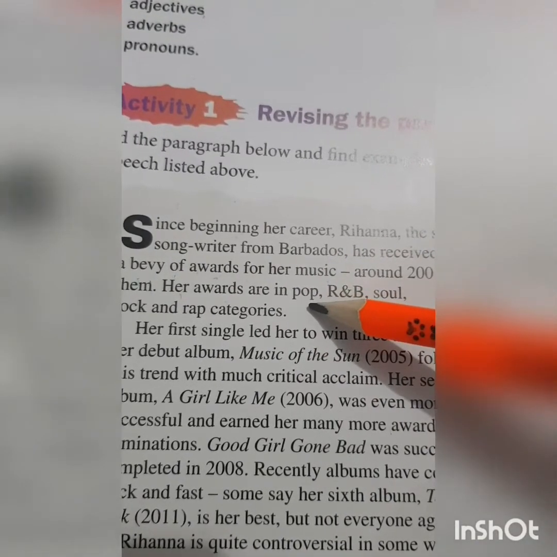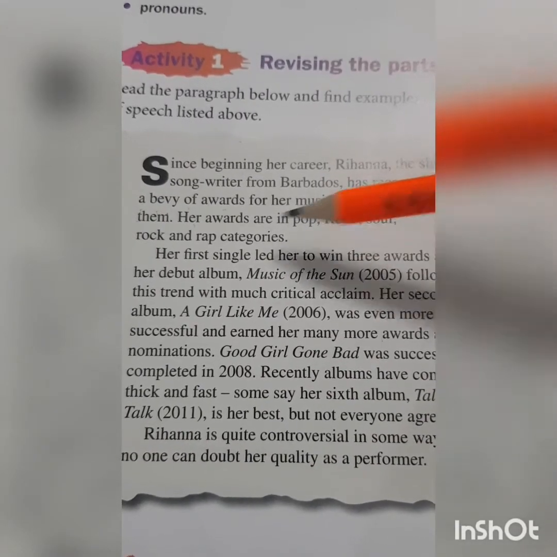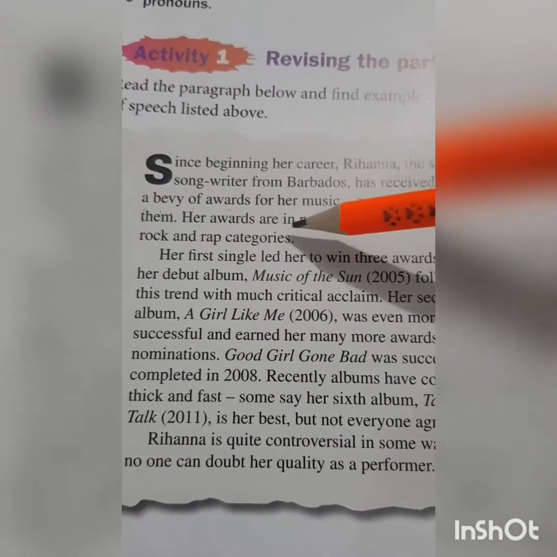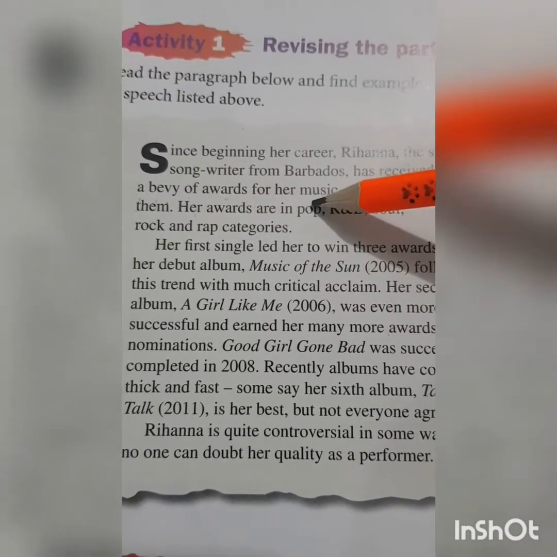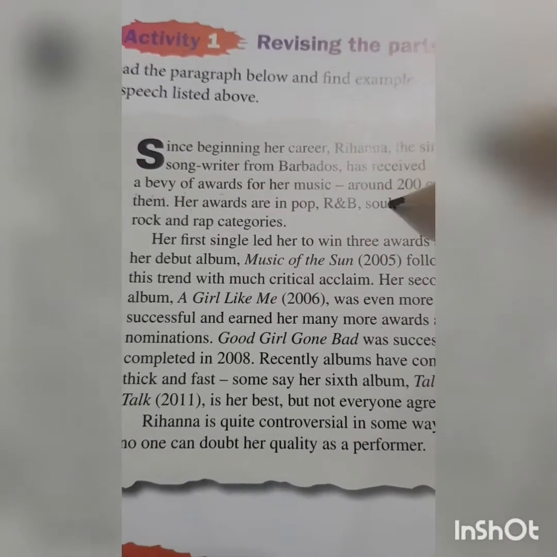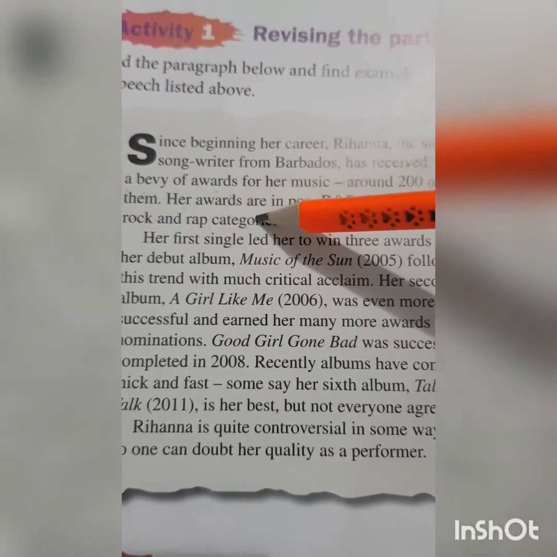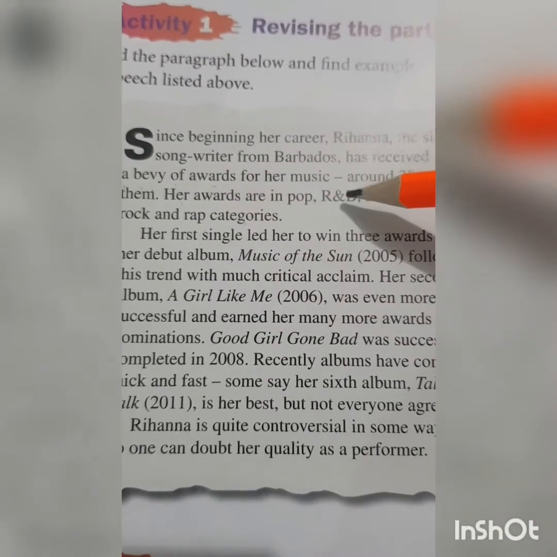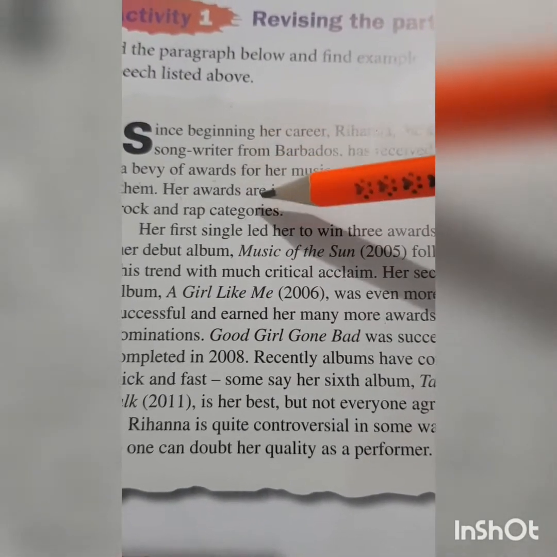Pop is an adjective because it's referring to the type of category. So categories, this would be a noun. And pop category, R&B category, soul category, rock category, rap category. All of these are describing the type of categories that she won the awards in, right?